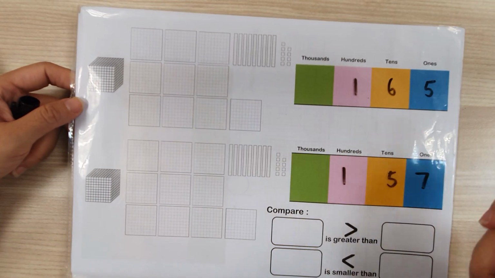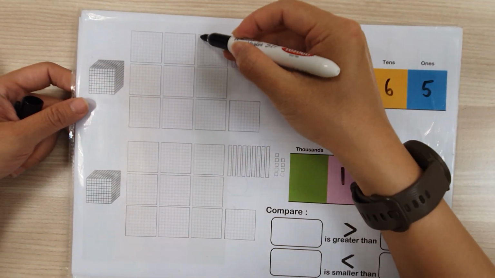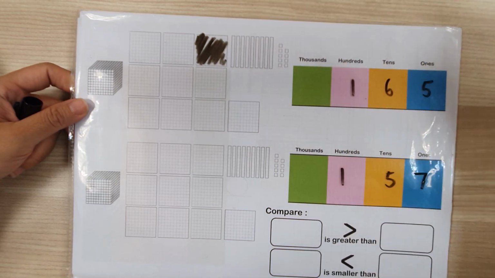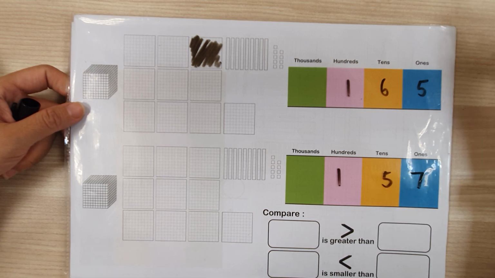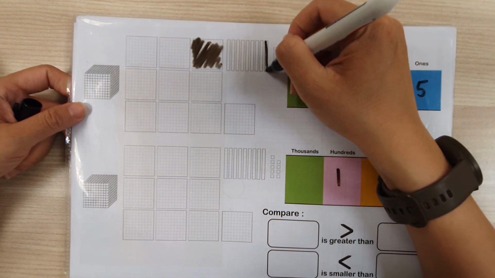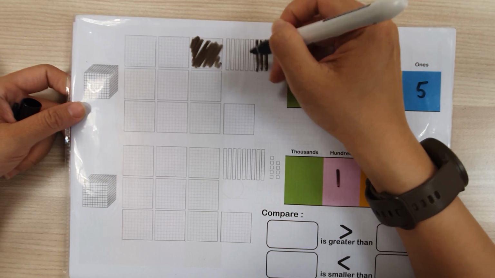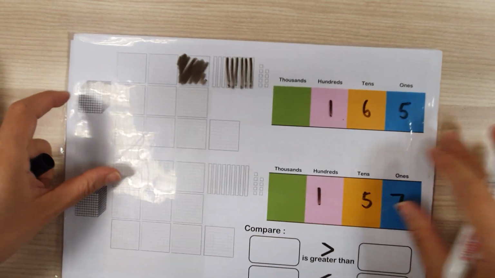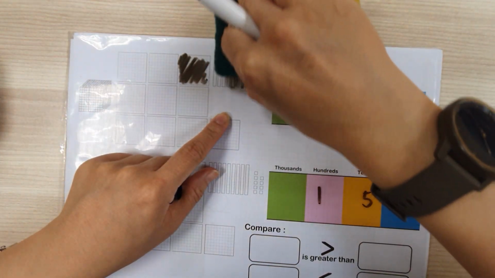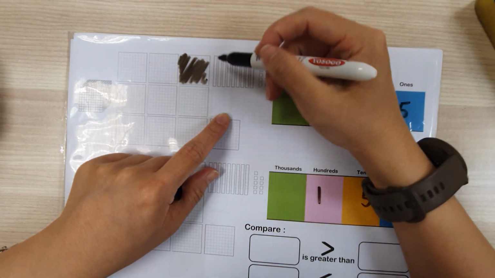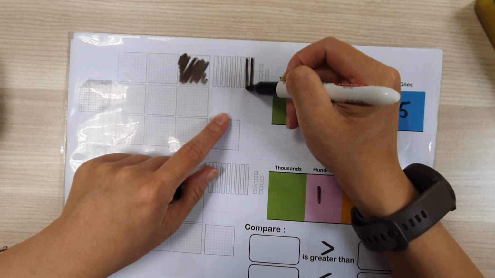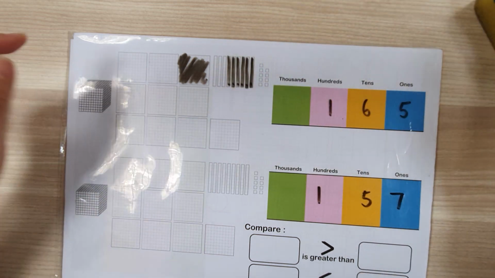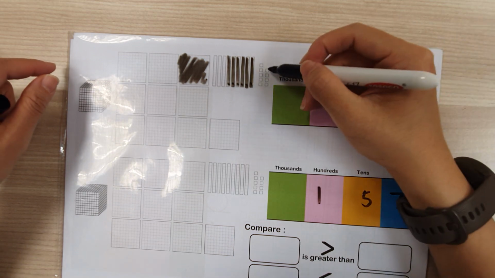The first one here, 165, I can shade with my marker a square that stands for 100, and 6 tens, 1, 2, 3, 4, 5, 6. So we have 6 sticks of 10. This is not very neat, let me just do it again. 6 sticks of 10, 1, 2, 3, 4, 5, 6, and then 5 ones.